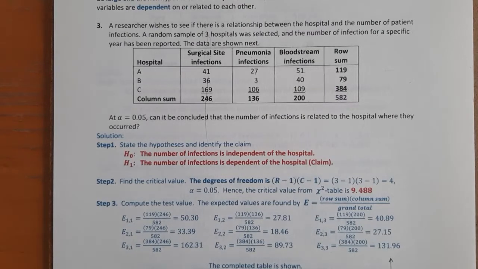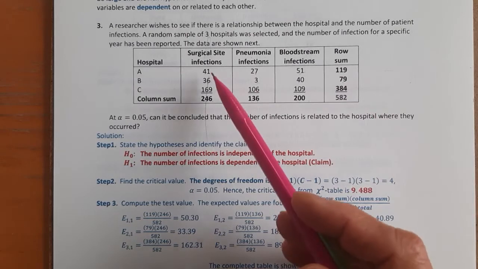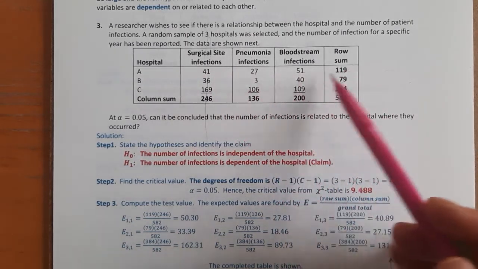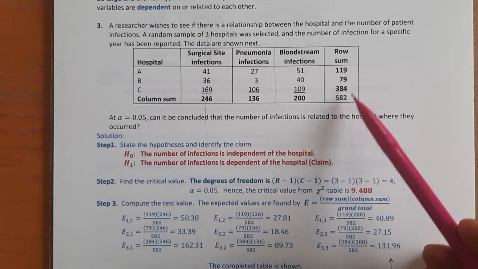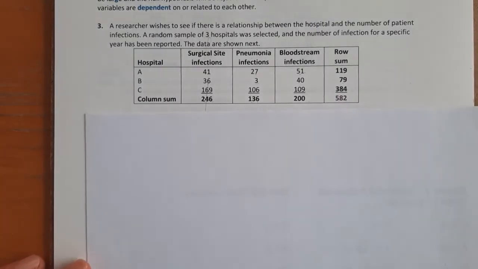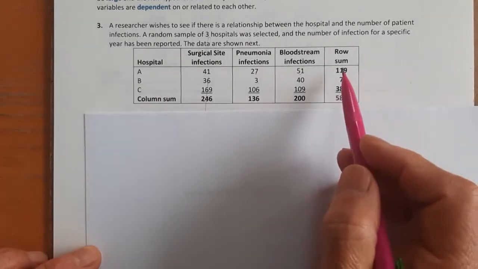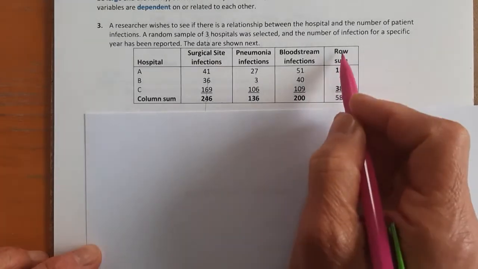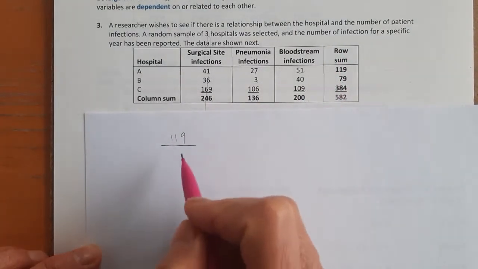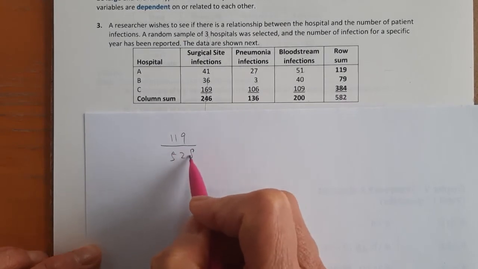If independent, it means the expected value: this over this is a percentage. The row 119 divided by total 582 is a percent.